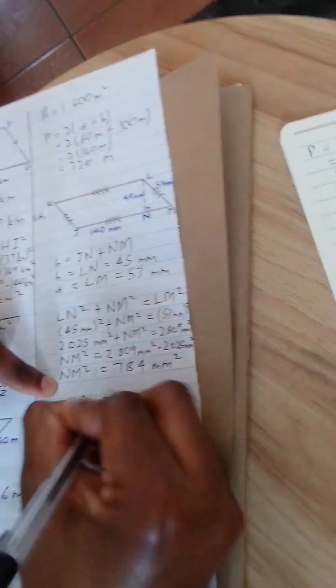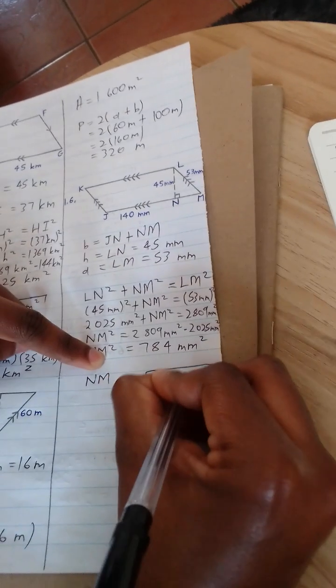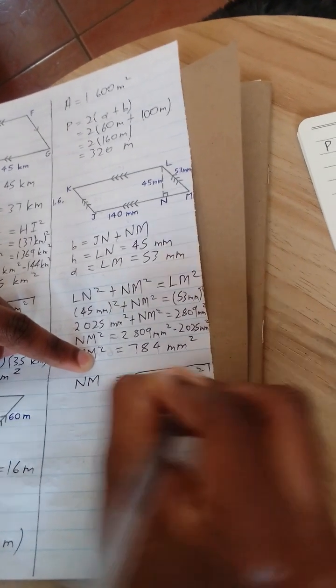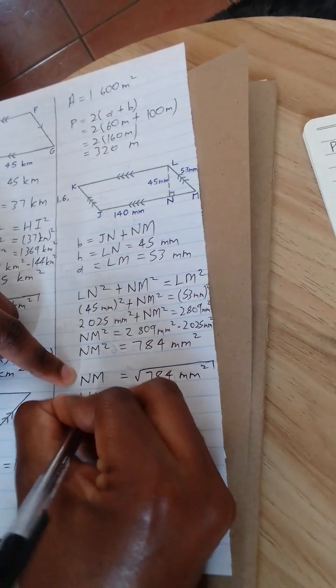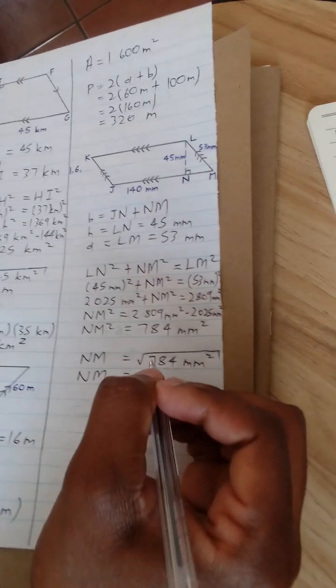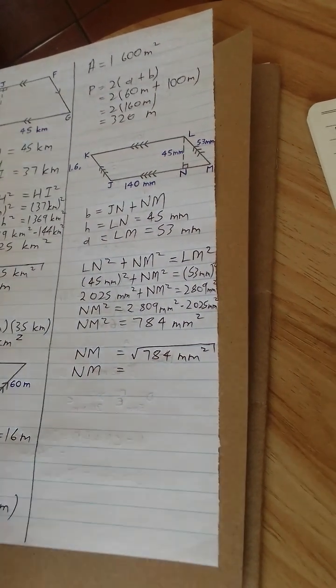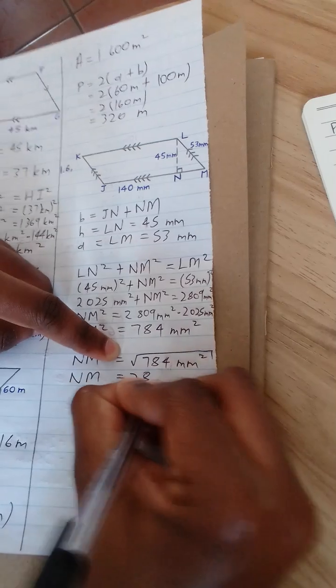So NM is equal to the square root of 784. So NM is 28 millimeters.